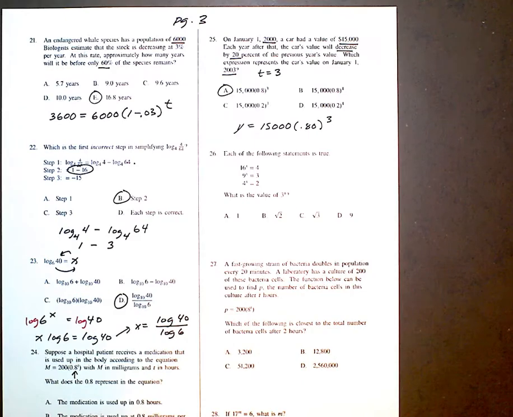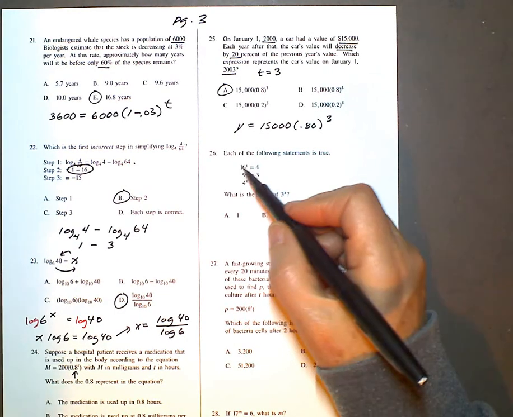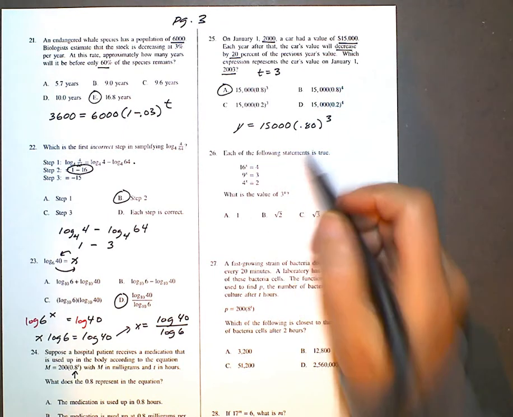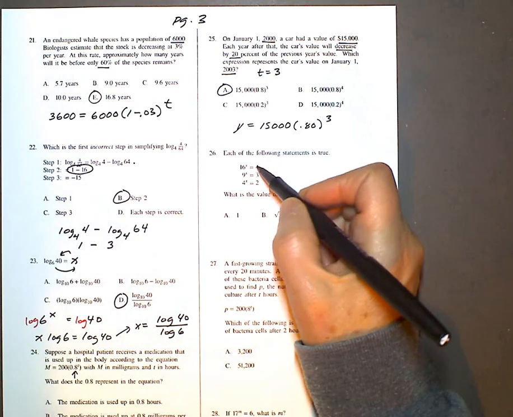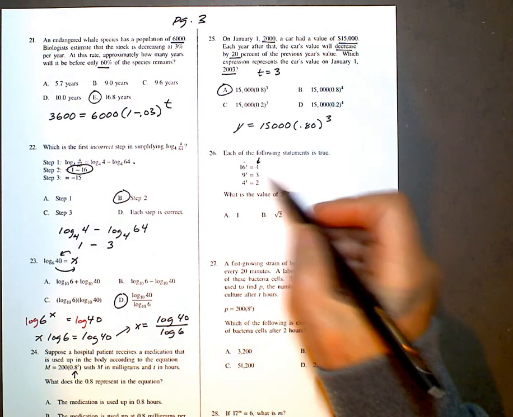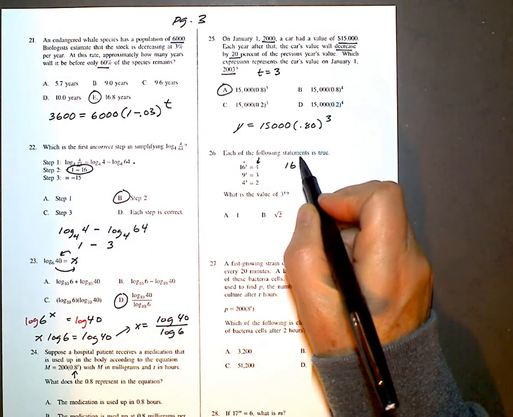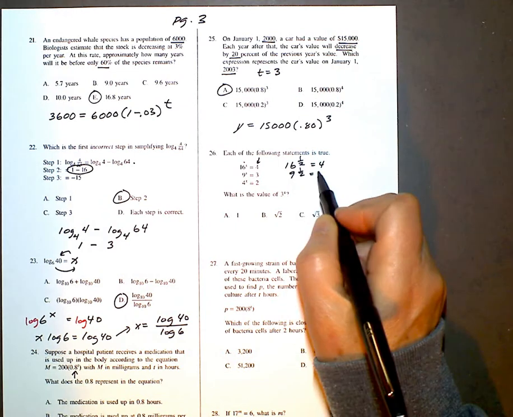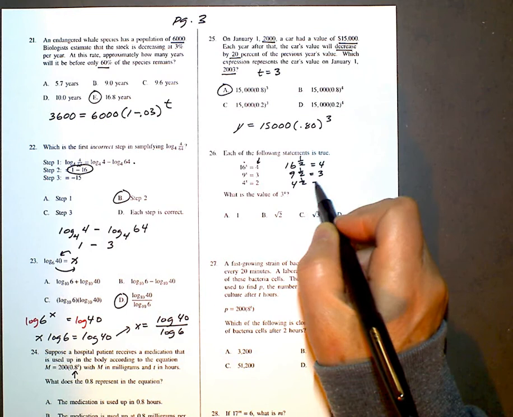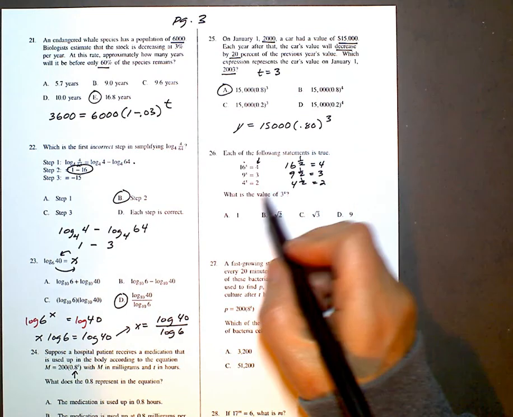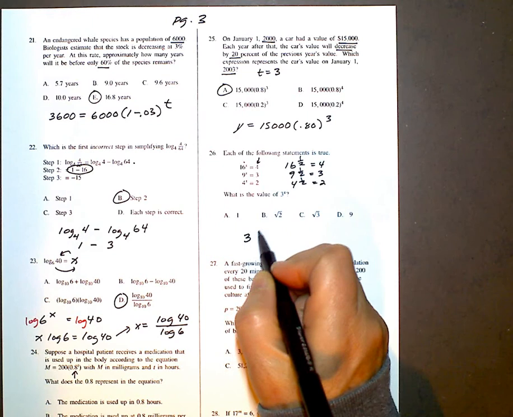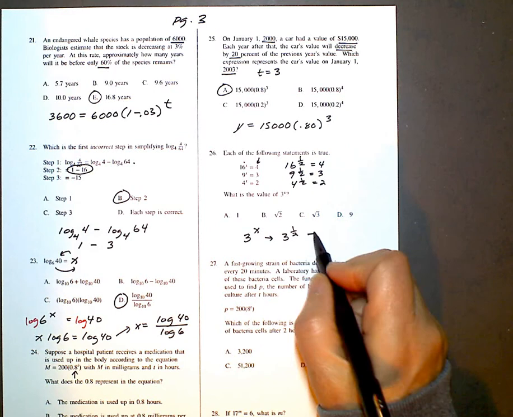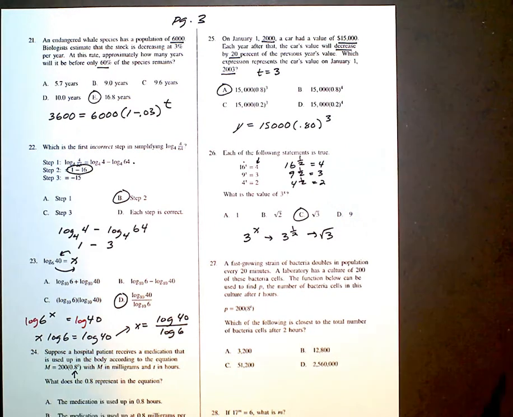Okay, for 26 it says each of the following statements is true: 16 to the x is 4, 9 to the x is 3, 4 to the x is 2. So you have to realize that these numbers are square roots of these. So x is 1/2, right? Because 16 to the 1/2 is 4, 9 to the 1/2 is 3, 4 to the 1/2 power is 2. So x is 1/2, and now it asks what's the value of 3 to the x. So that would be 3 to the 1/2, which is the square root of 3, which is choice C.